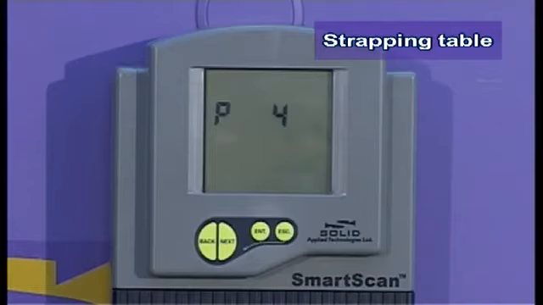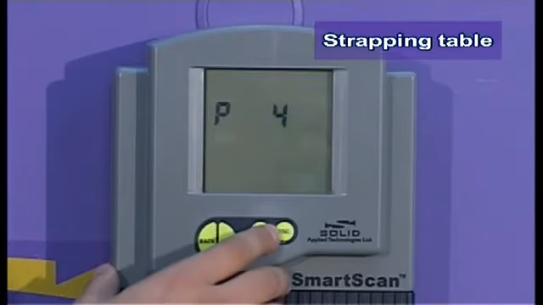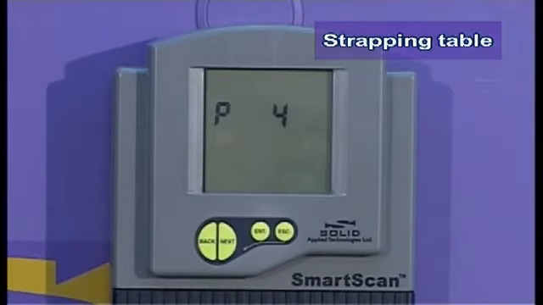After we finished entering the points, we will press Escape to go back to the additional menu.